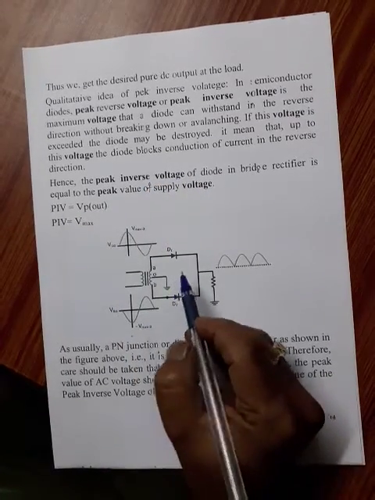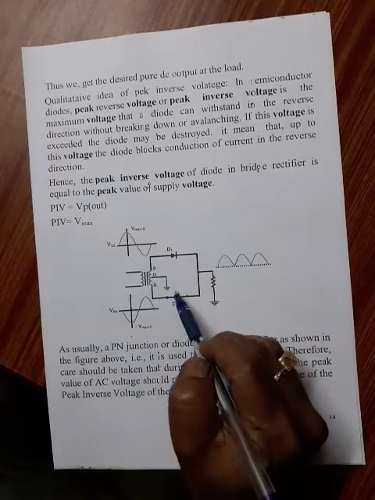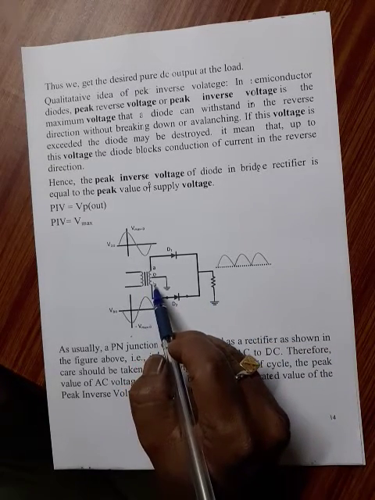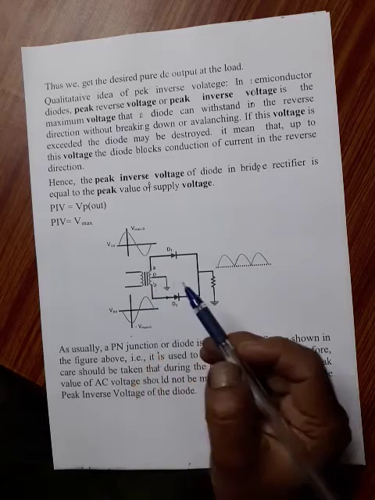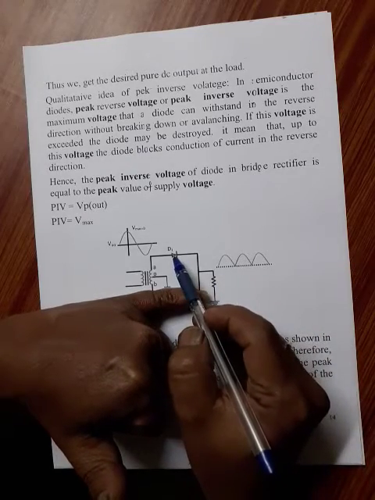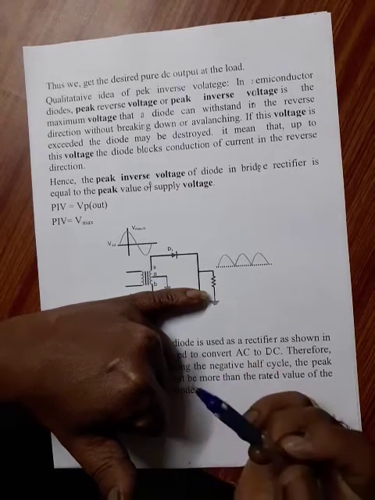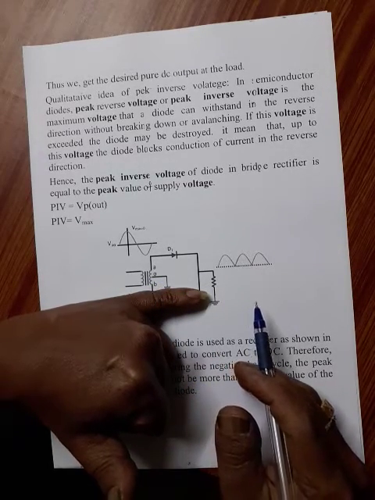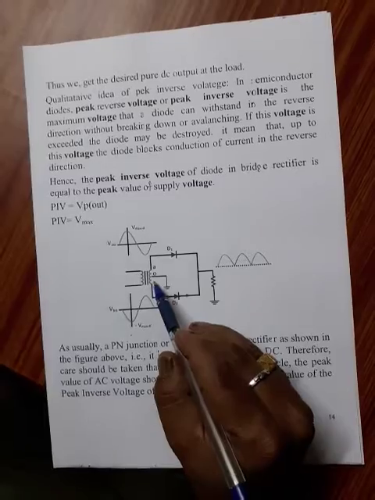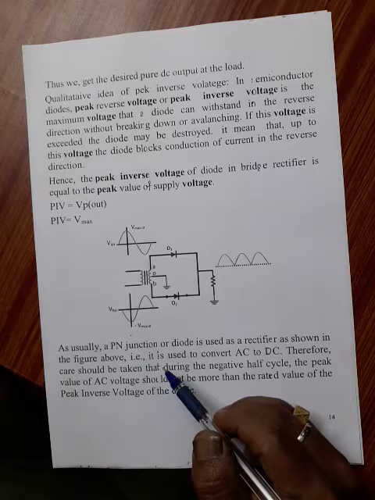So suppose consider this circuit where the diodes are connected to the output of a transformer. If I consider this half of the circuit, this part, where only one diode is connected to the output of a transformer, we can call it a half wave rectifier. And if I connect diodes to the output of the transformer where the center is tapped to the ground, this is called the full wave rectifier.